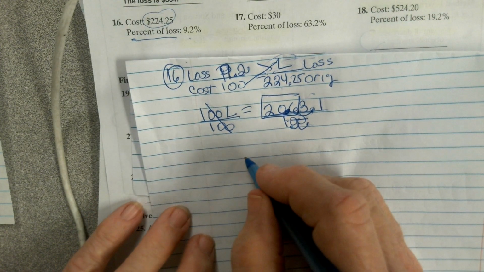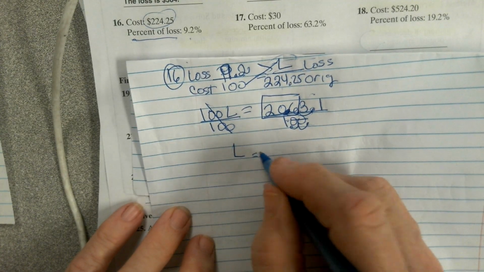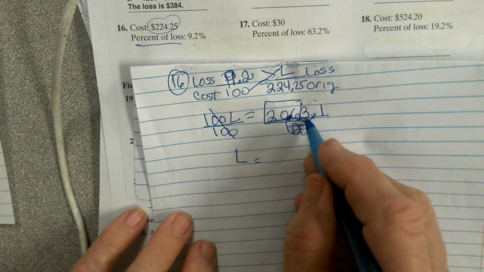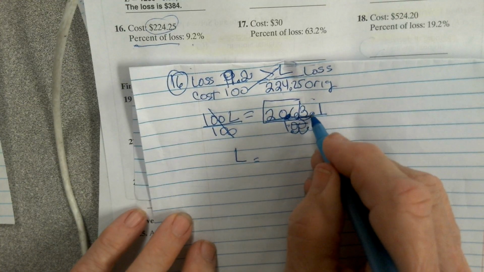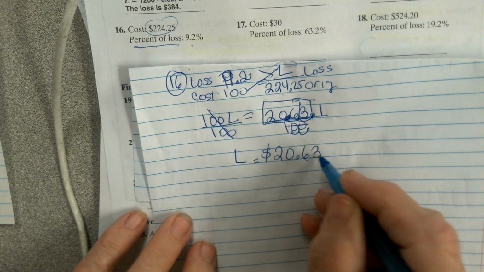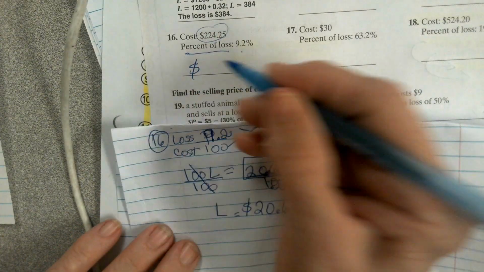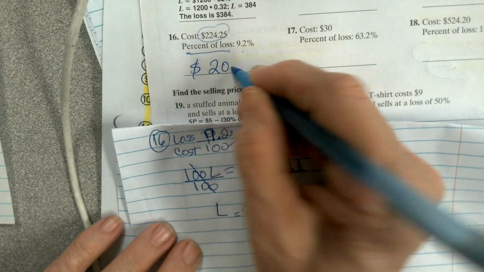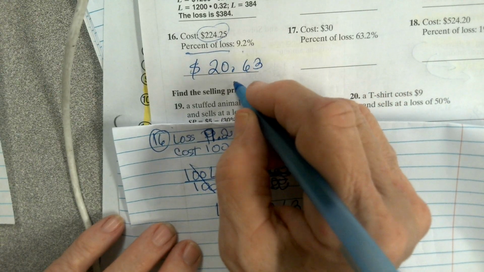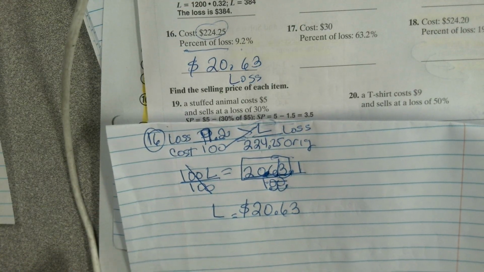20.6. But it's money, so I do need all the way up to here. The loss is money, so it is 20.63, and we don't round it. Is that answer on there? Yes. So make sure that you're labeling. This is a loss of that much money. Okay.